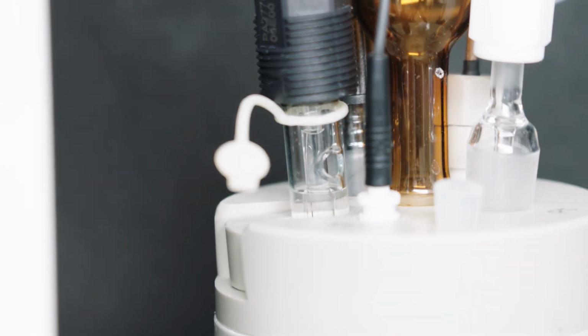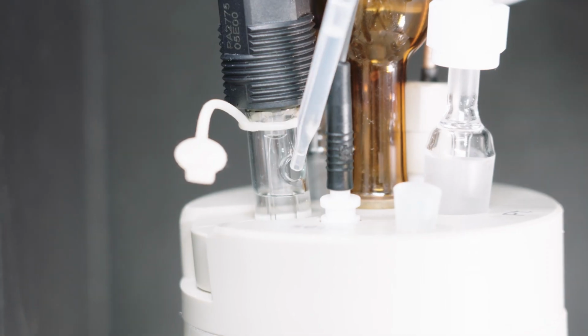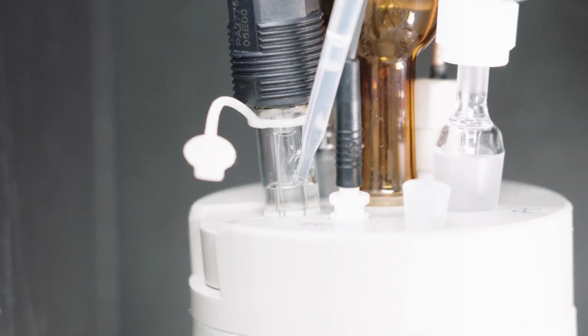The level of the electrolyte should be checked regularly. When using a glacial acid-based high-capacity electrolyte, a daily replacement of the electrolyte is not required.